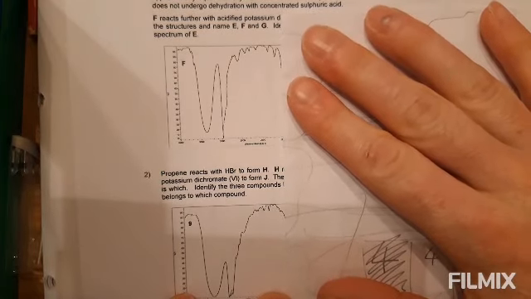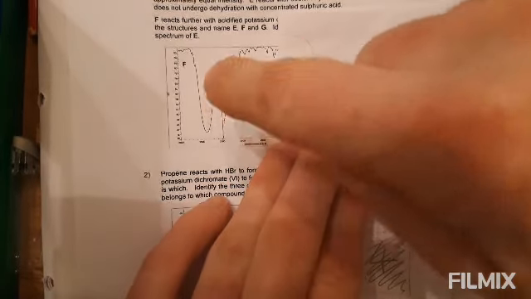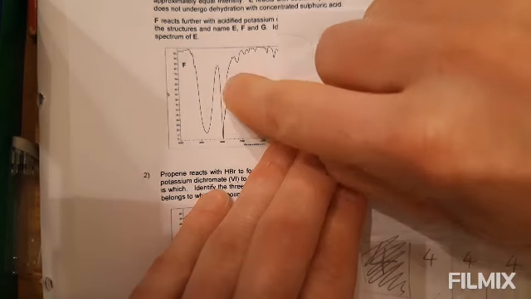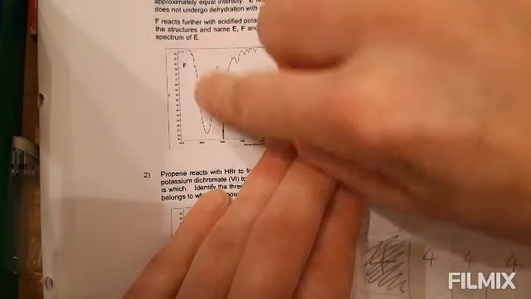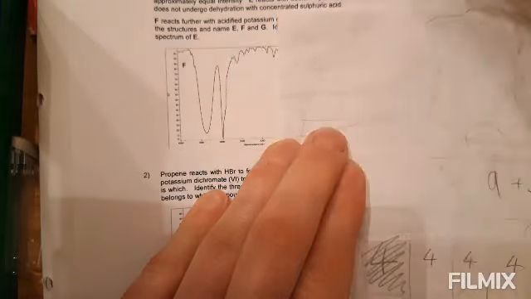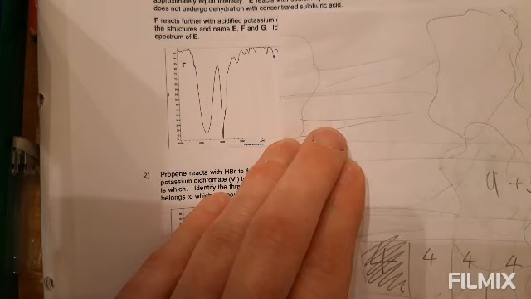Firstly, I'm going to cover up the fingerprint region. So what are you left with when you cover up the fingerprint region? You're dealing with an alcohol. All right? Straight away, you're dealing with an alcohol. There is your OH peak. I don't even need to really look at the number, but it's that broad peak at just over 3,000. It's an OH alcohol, no doubt at all.